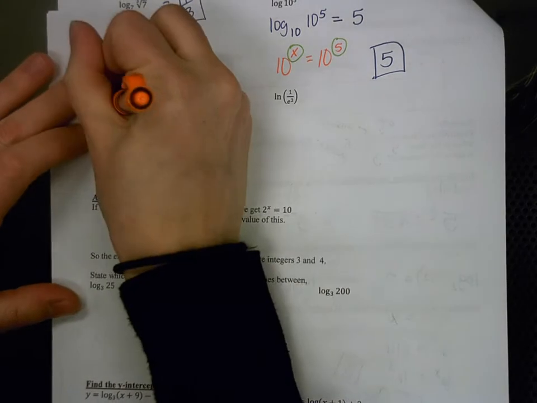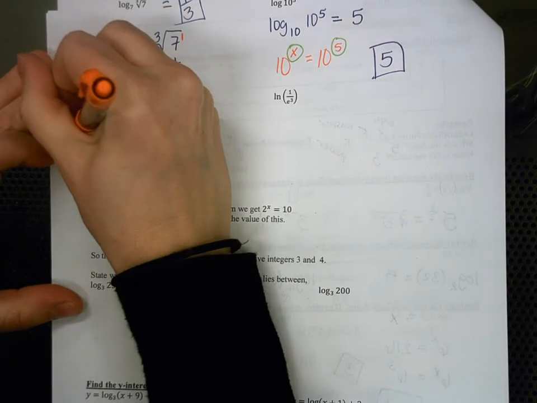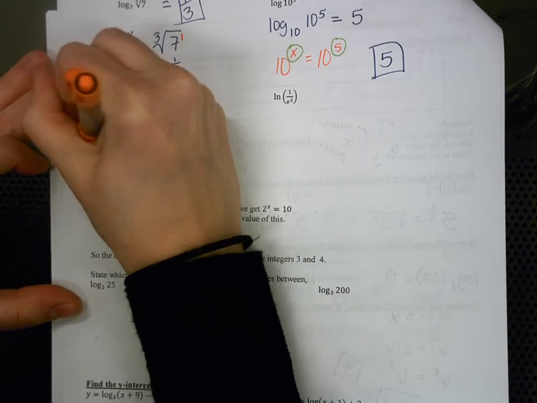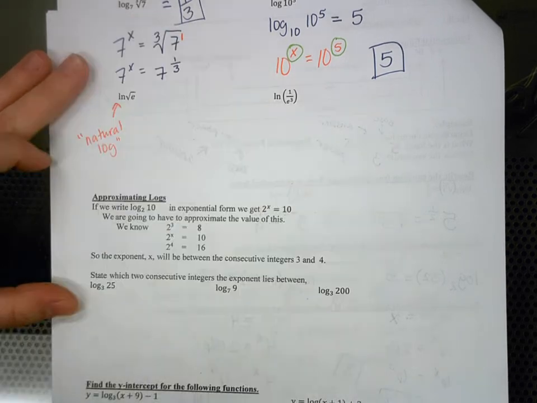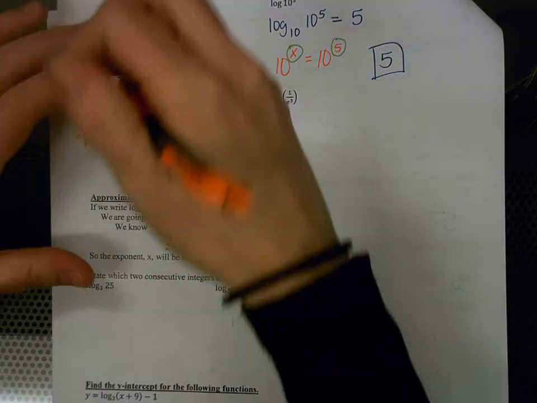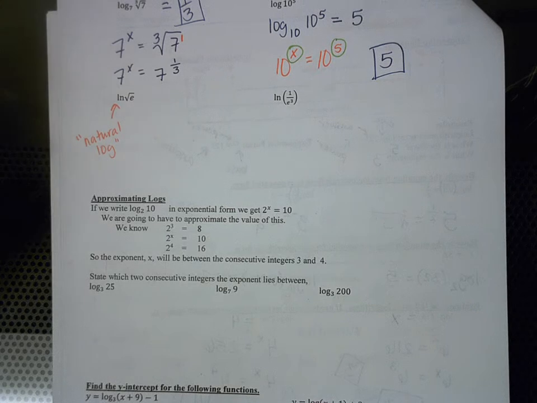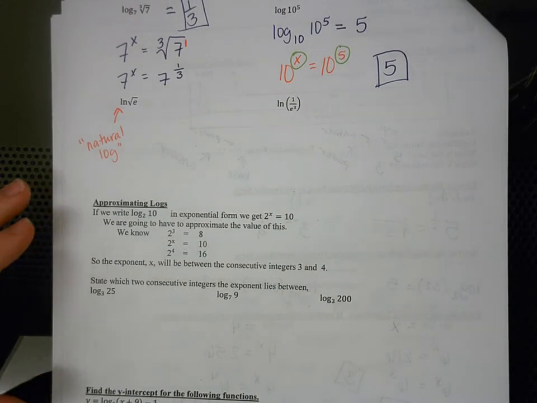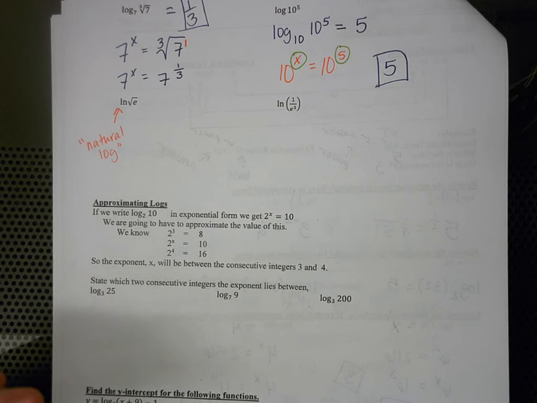This ln is called the natural log, or natural logarithm. This e is going to be a specific number on your calculator. You can actually punch it in, and it will give you the numbers, 2.7, etc.